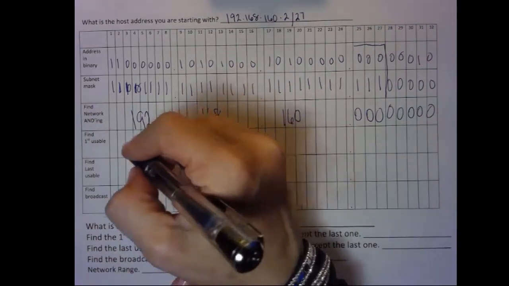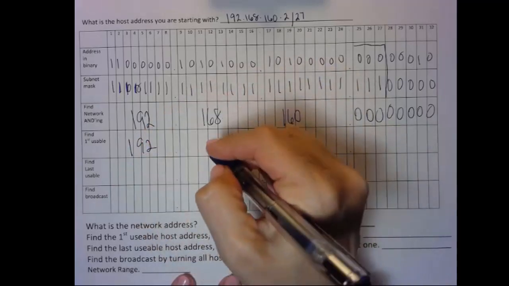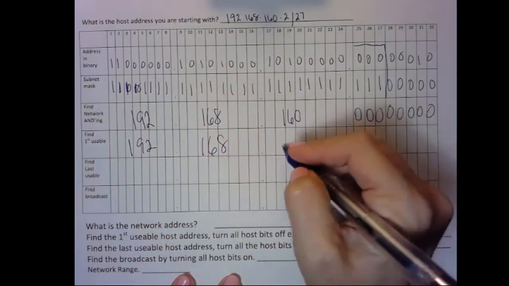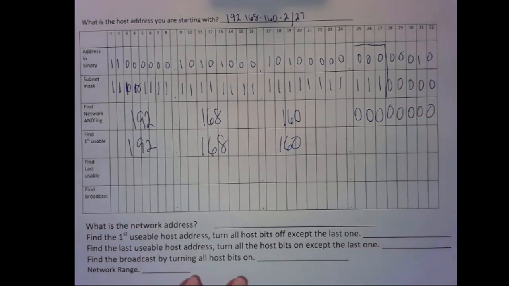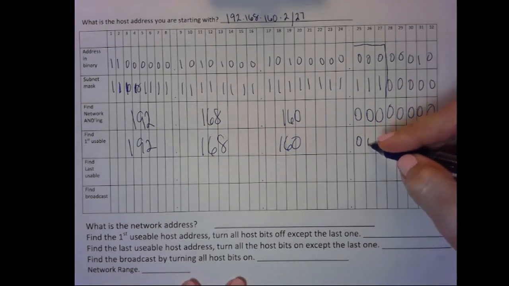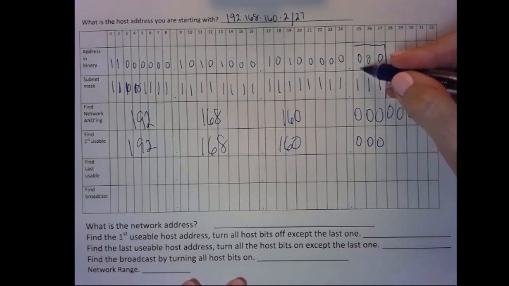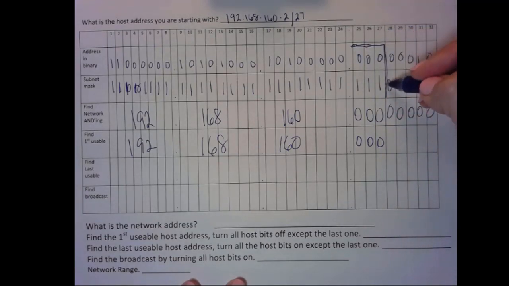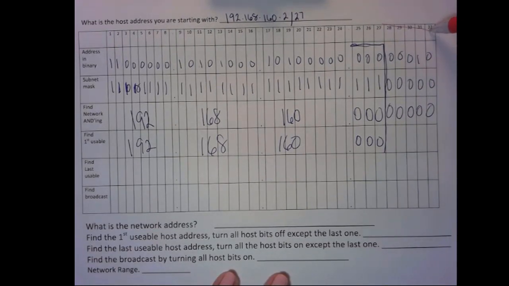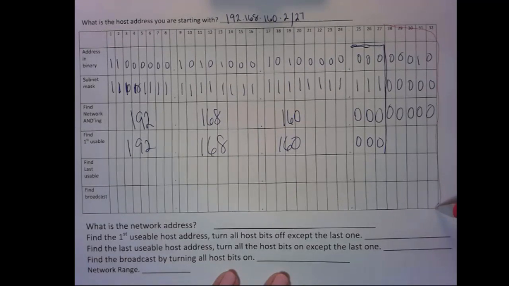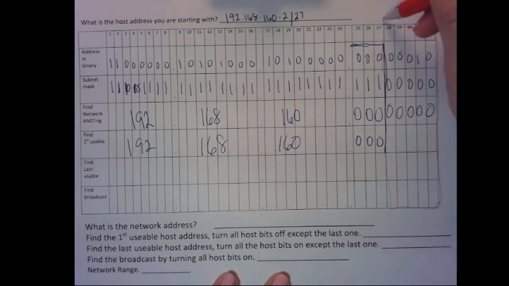Okay, so now we're going to figure out the first usable address. Okay, so again, looking at the subnet mask, these bits need to stay off because the subnet mask tells us that they are going to stay the same. But we're going to be looking at everything in our hosts, right? So right here is where we're making any changes.